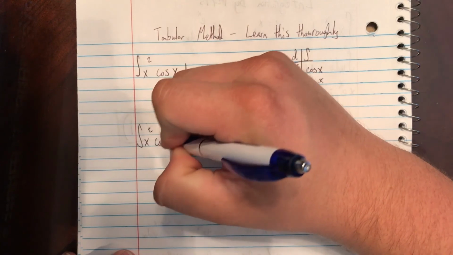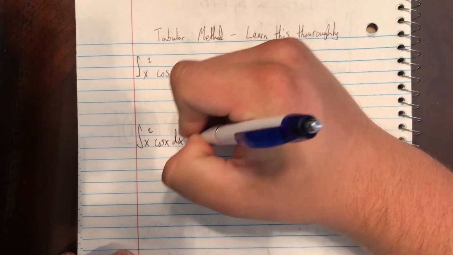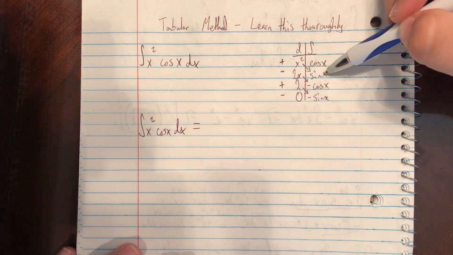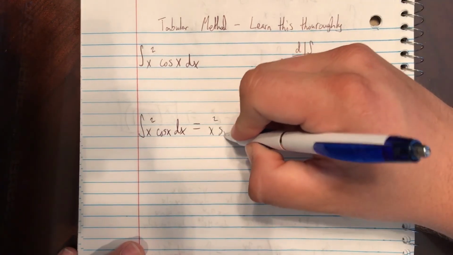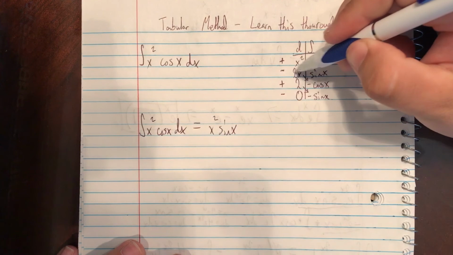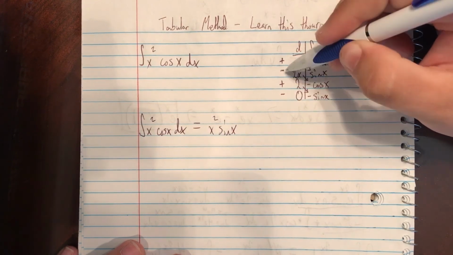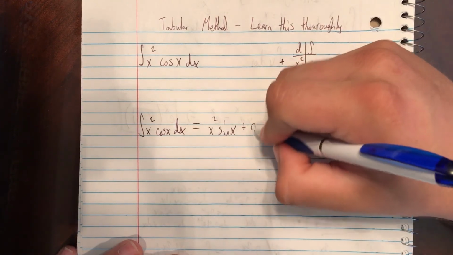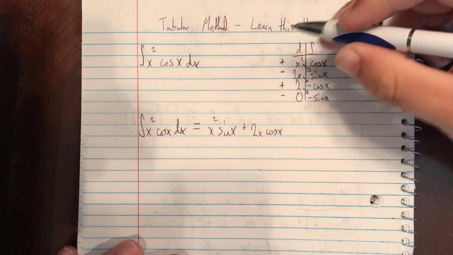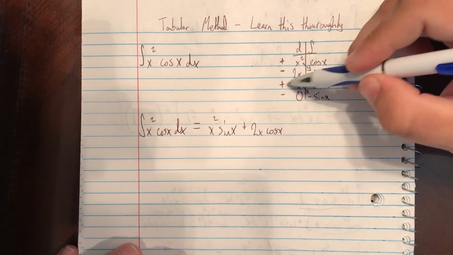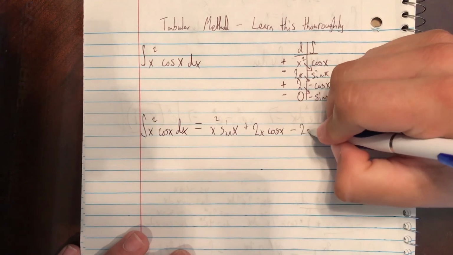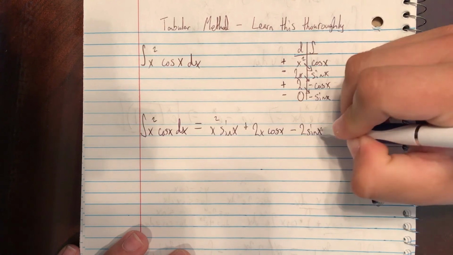The integral of x squared cosine x dx is going to be equal to positive x squared sine x minus 2x negative cosine x. The two negatives cancel, so we're going to have plus 2x cosine x. And then we've got plus 2 times negative sine x, so we have minus 2 sine x.